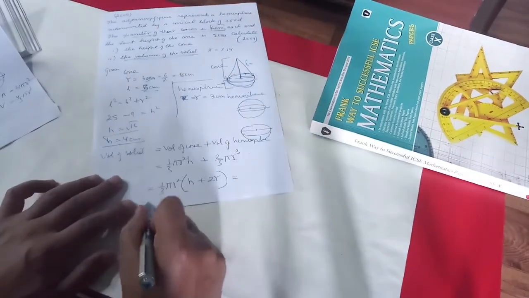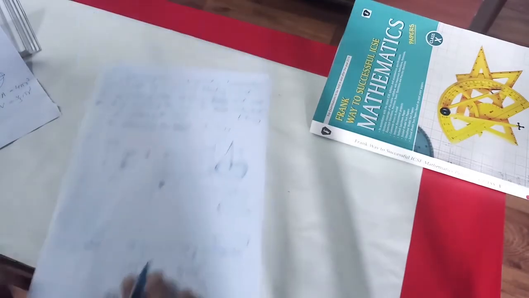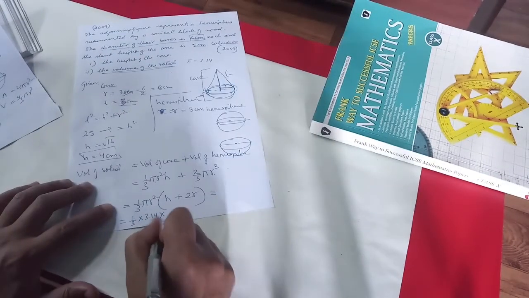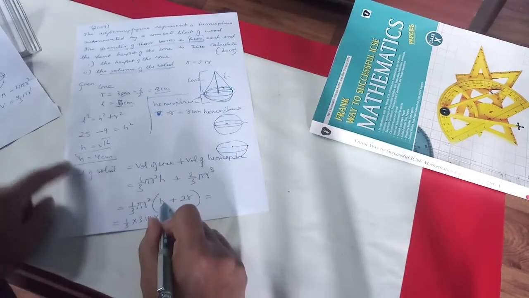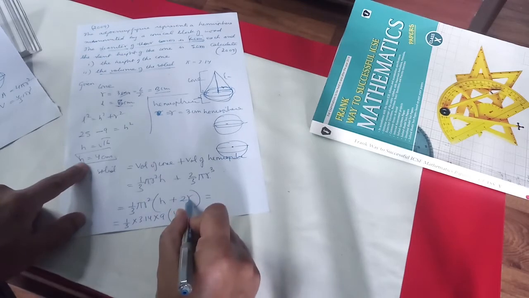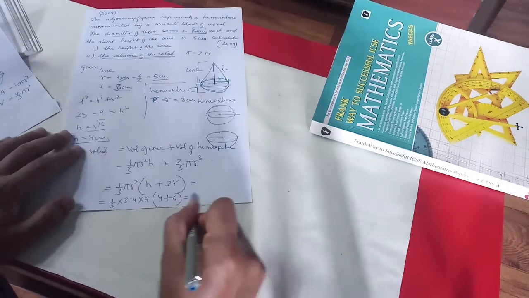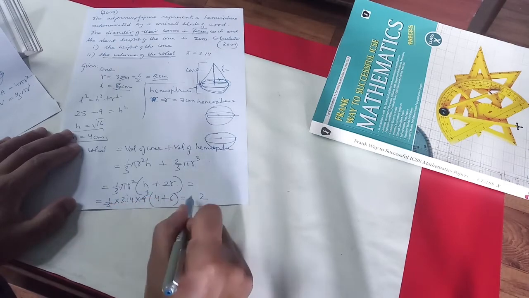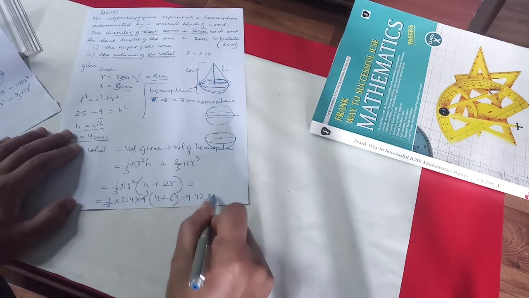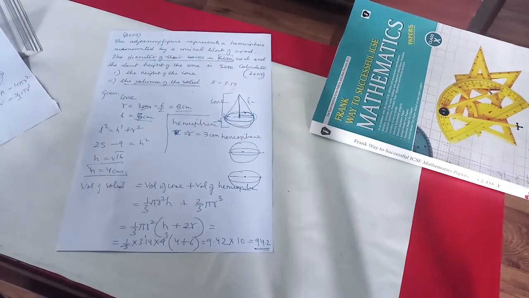Now let us solve this. They ask you to take the value of pi as 3.14. So 1/3 times 3.14. The radius you got is 3, so 3 3s are 9. The height you got is 4, plus 2 3s are 6. So 3 and 3 cancel. 3 4s are 12, 3 1s are 3, 94, 3 3s are 9 into 10. If you multiply, you get 94.2 centimeter cube.